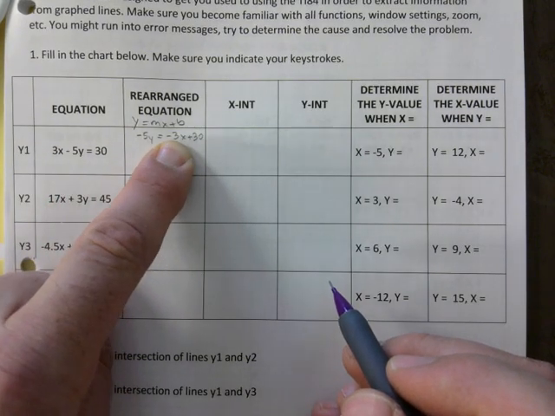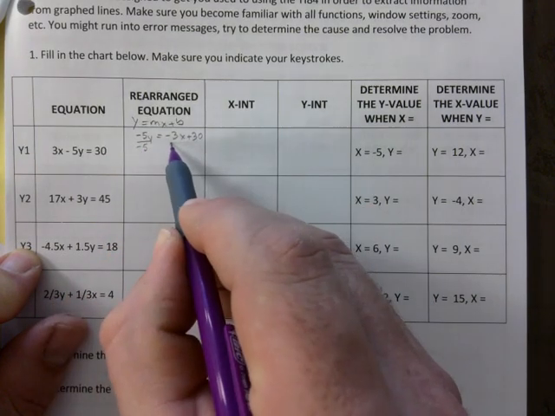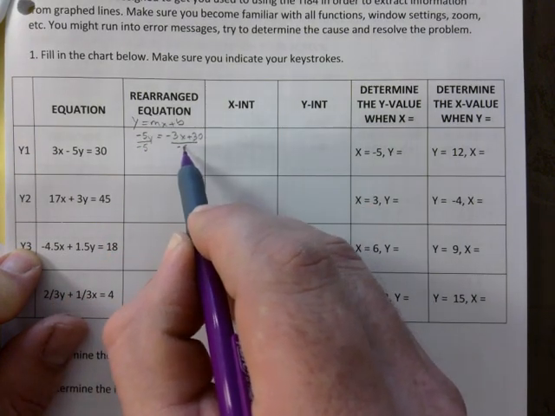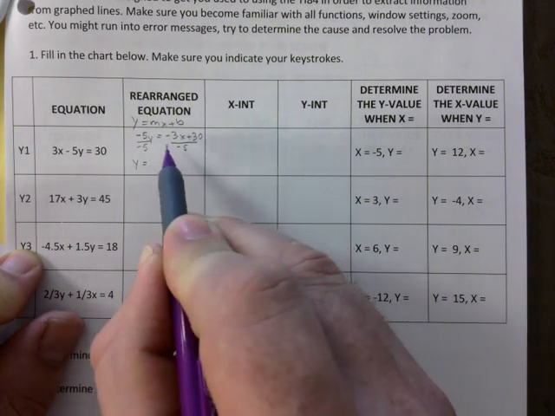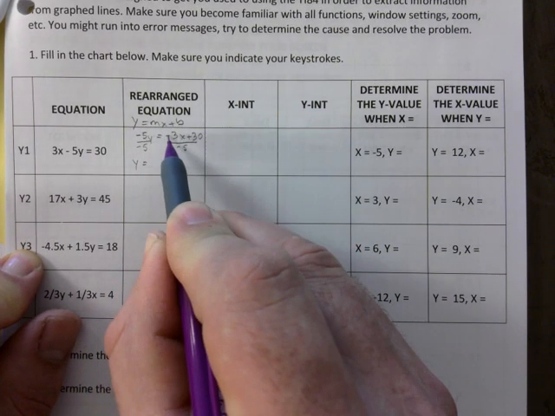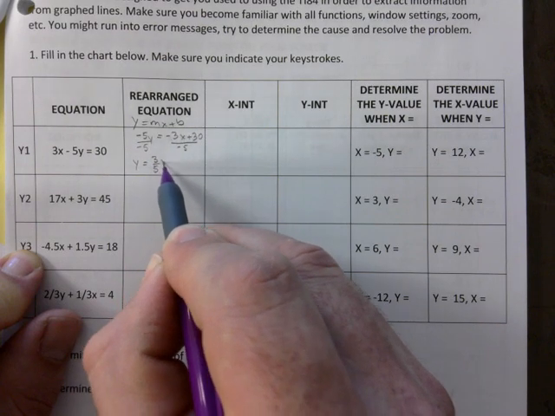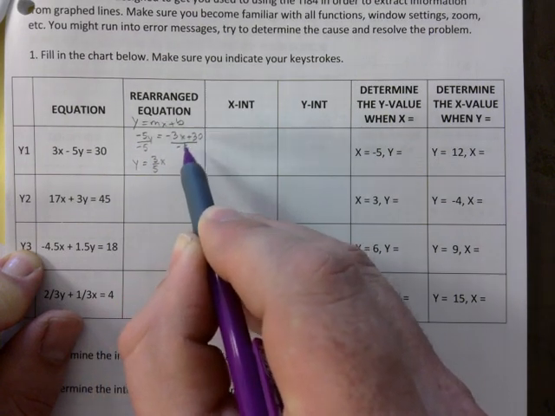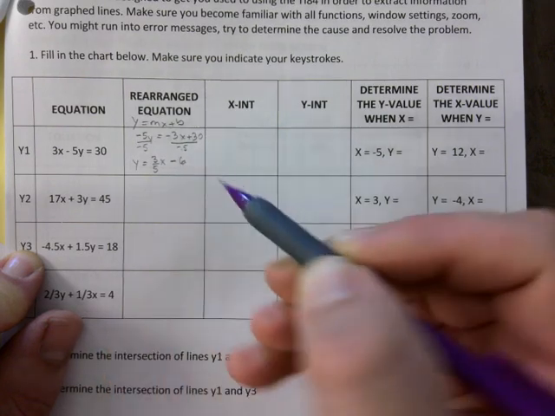Then I divide everything by -5. And that gives me y is equal to -3 divided by -5 is positive 3 over 5 x. 30 divided by -5 is -6.